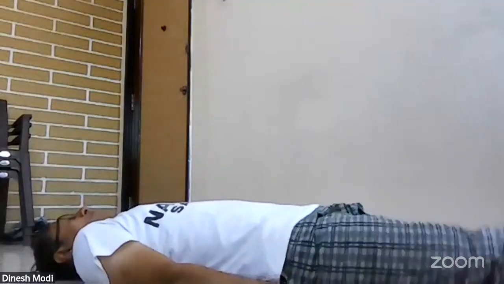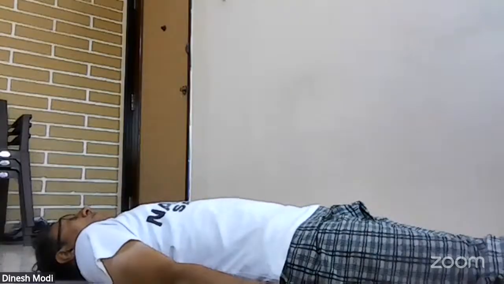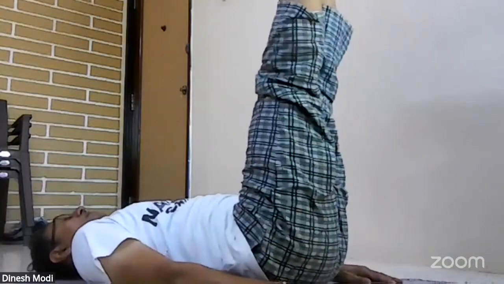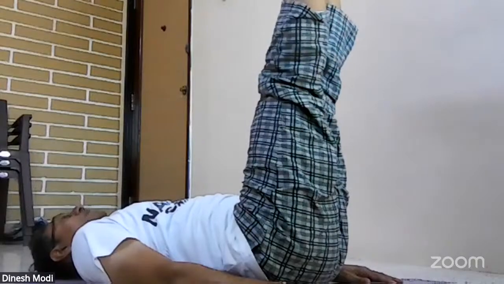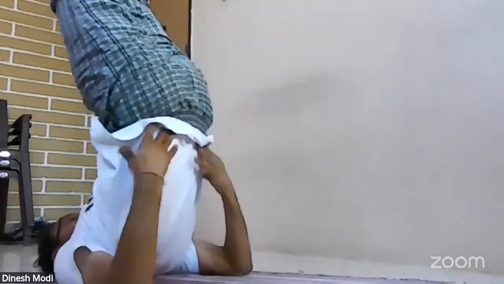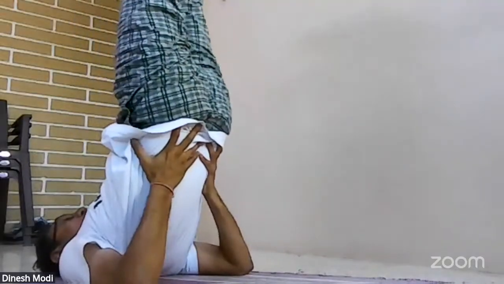Okay, so body straight, palms facing down. Inhale, move your legs in 90 degree, and then slowly push your body to go up. With the help of your hands, holding your lower back, it depends how much you want to go.